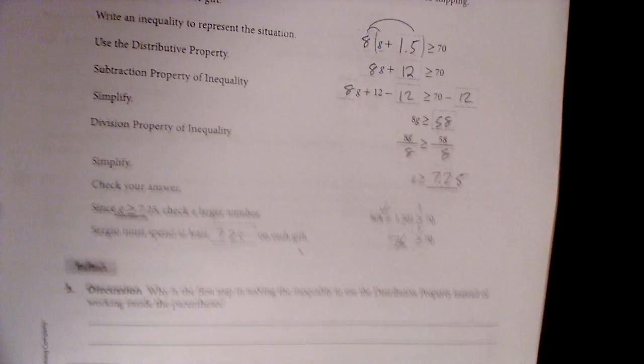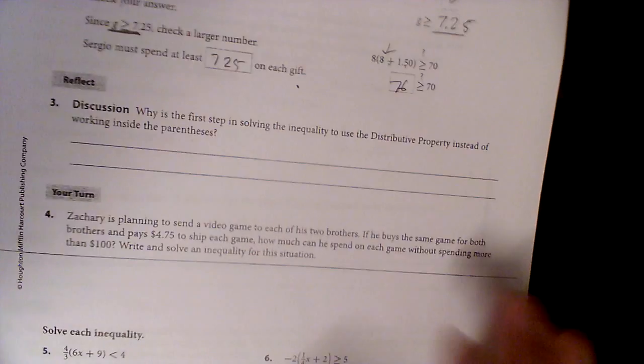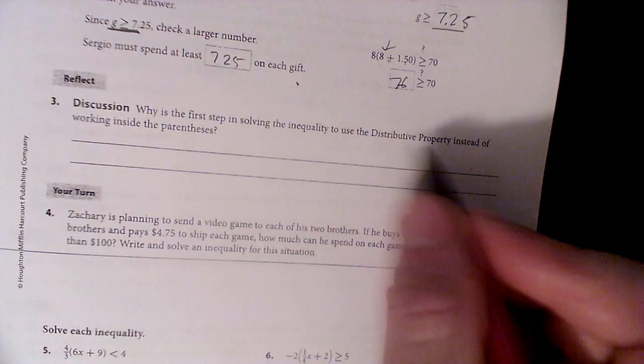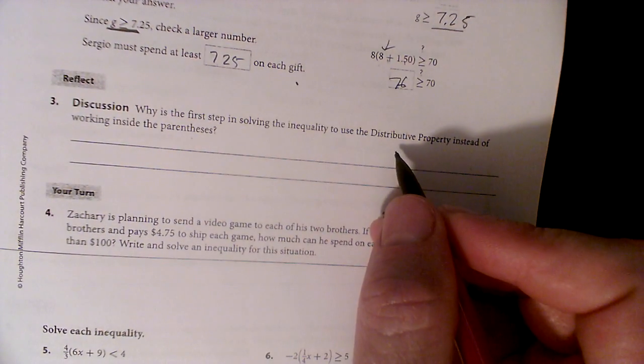All right. Why is the first step in solving an equation to use the distributive property instead of working inside the parentheses?